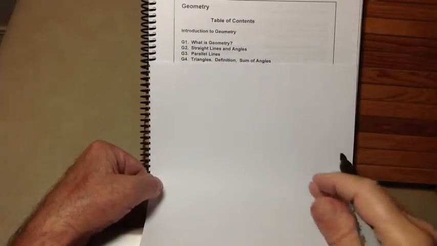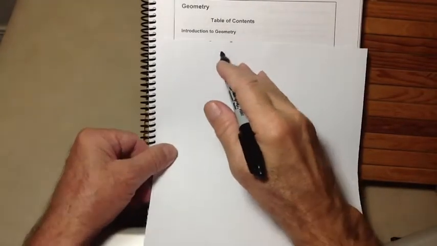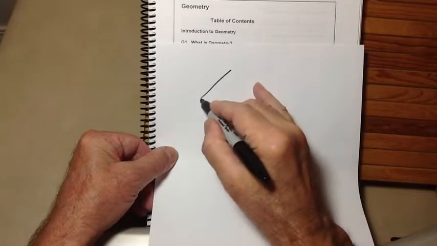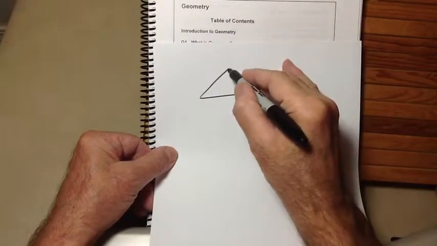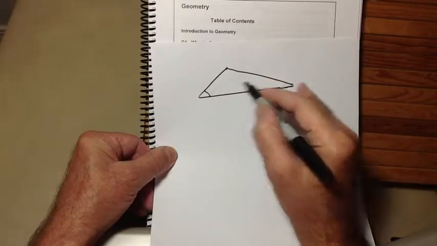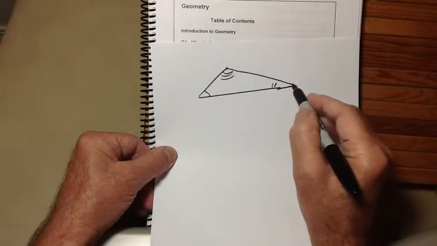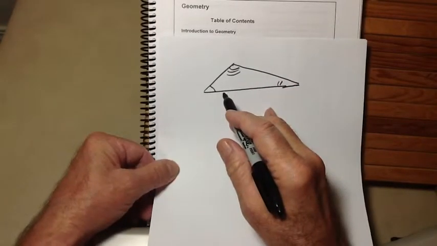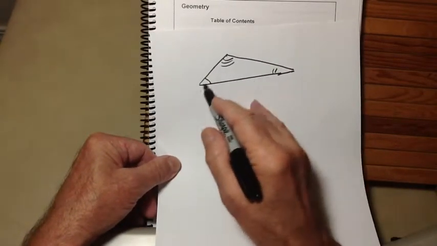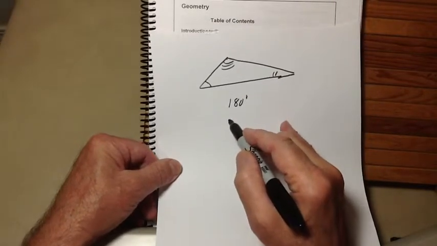Now, lesson number 4, we talk about the most important polygon in geometry, which is a triangle. A triangle is simply any 3-sided figure where you have 3 straight lines intersecting. And that means you have 3 angles, and that means you have 3 vertices. These are called vertexes. Each one is a vertex, and all 3 of the vertices. And the thing that you learn is that the sum of these angles is always 180 degrees. That's the most important thing to know about triangles.